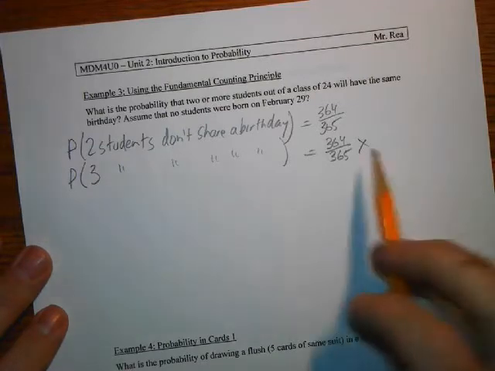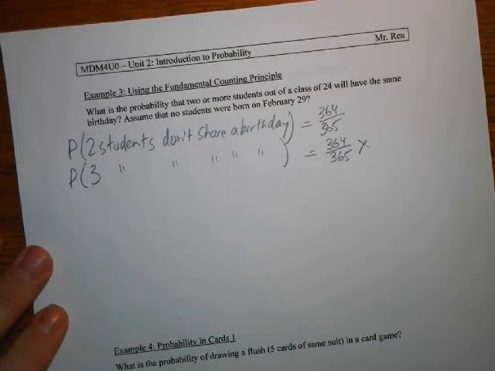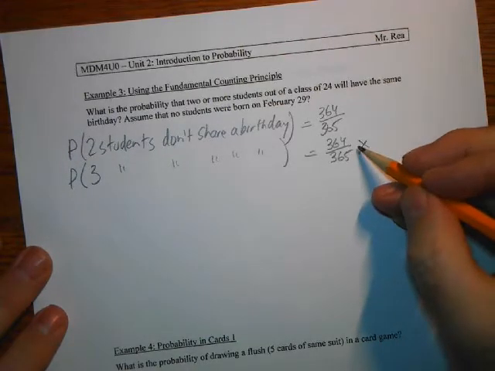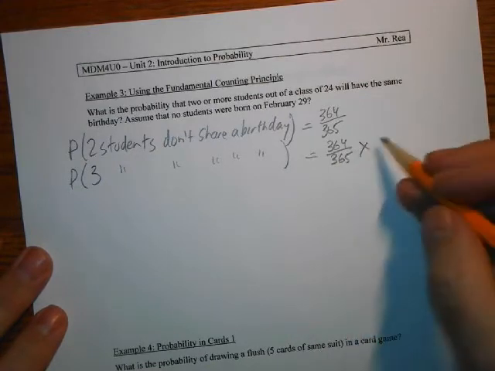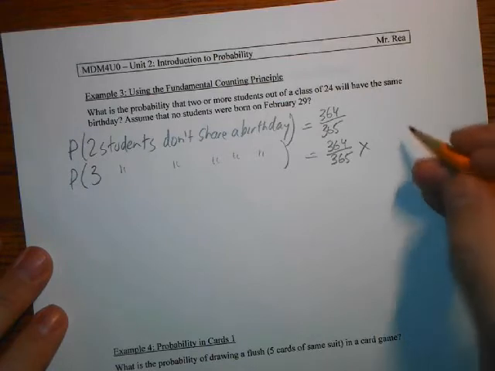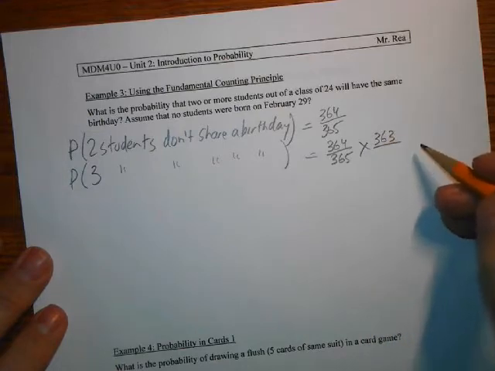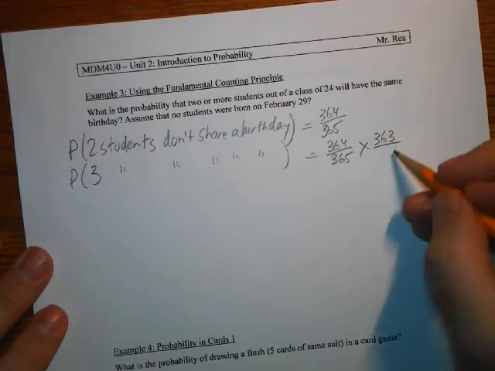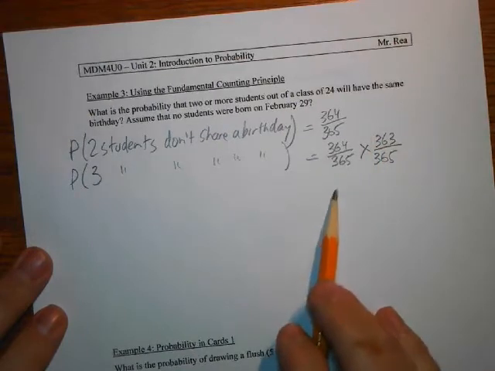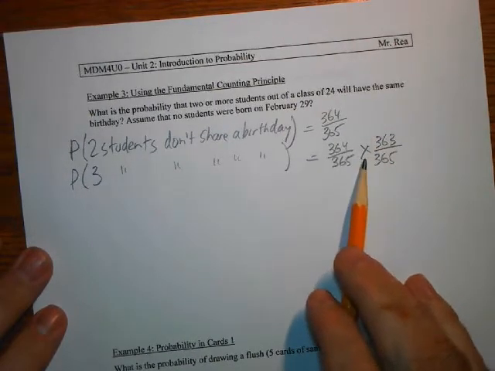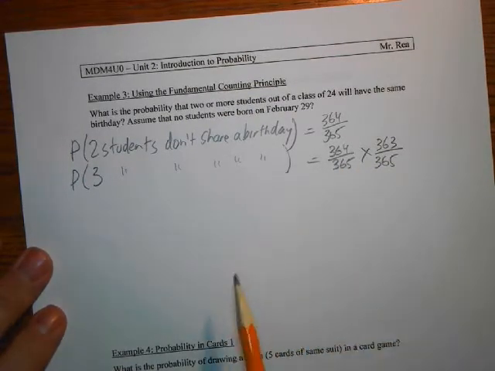Well, we already know the other 2 don't share a birthday, so there's already 2 days that the third person can't have their birthday on. If we take away those 2 days from the 365, we get 363. So the probability that the third person doesn't have the same birthday as the other 2 is 363 over 365. Again, these are very, very high numbers, very close to 1. You'd figure it's almost no possibility that those 3 would share a birthday.